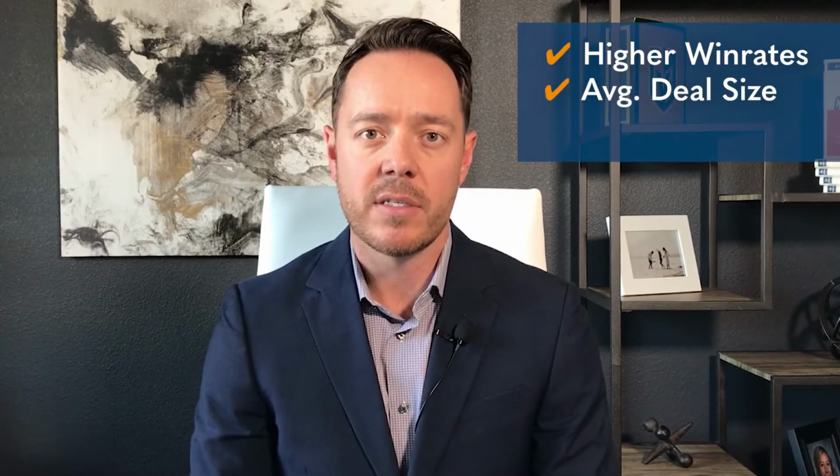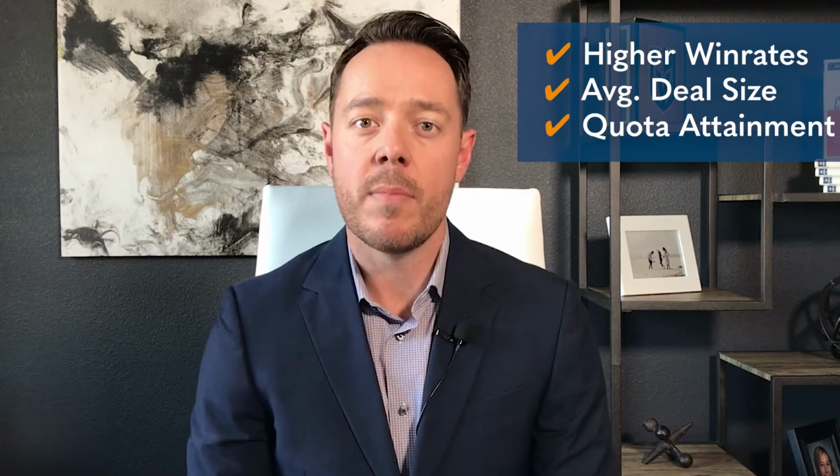And some of the benefits of having a well-defined sales process that sales organizations will enjoy are higher win rates, average deal size, higher attainment to quota, and more. So one of the most critical things that any sales organization needs to have is a well-defined and effective sales process for the sales reps to follow.